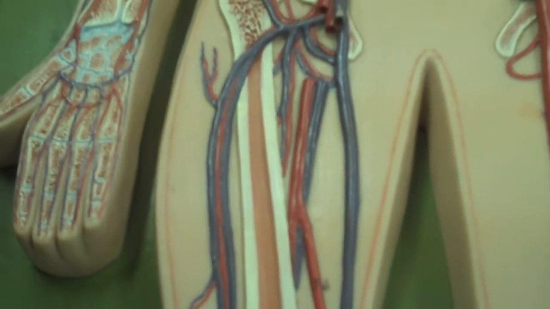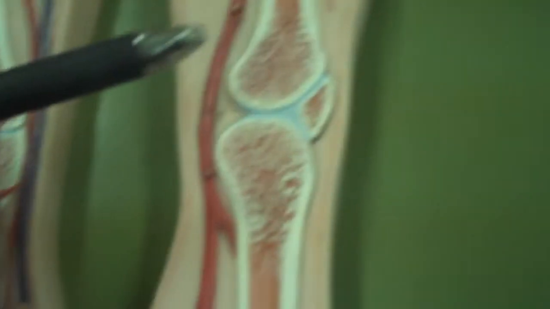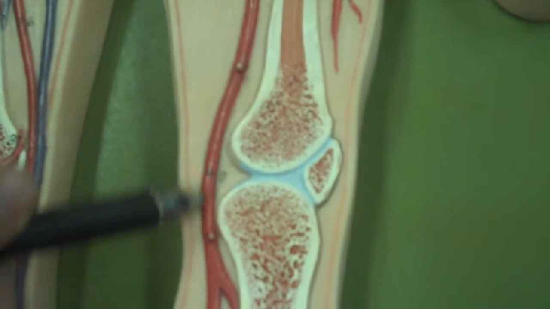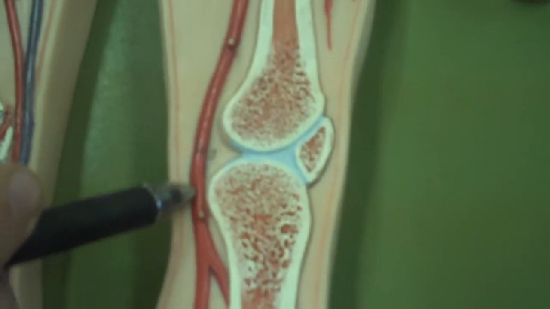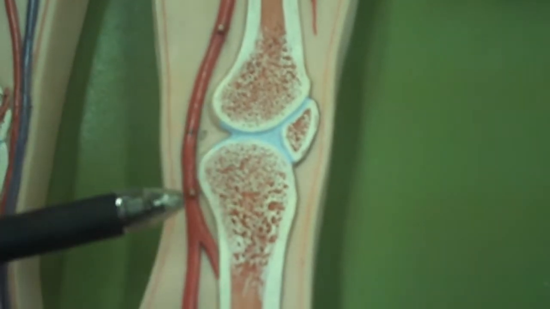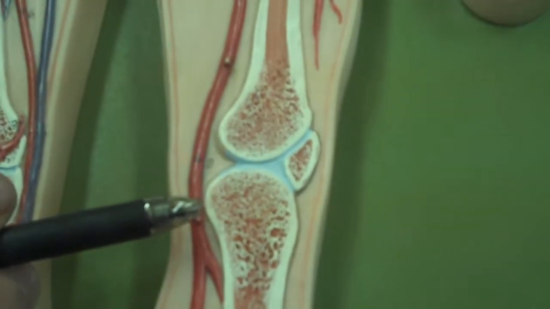Next thing we have is the popliteal artery and vein. Popliteal refers to the knee. So the popliteal artery is located directly behind the kneecap. And on this particular model, you cannot see the popliteal vein.